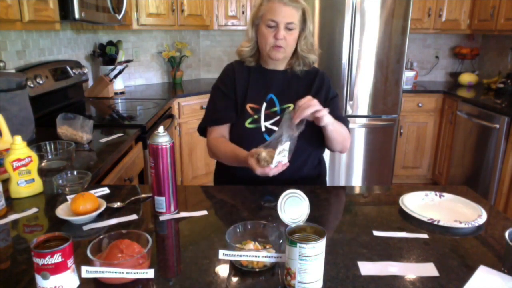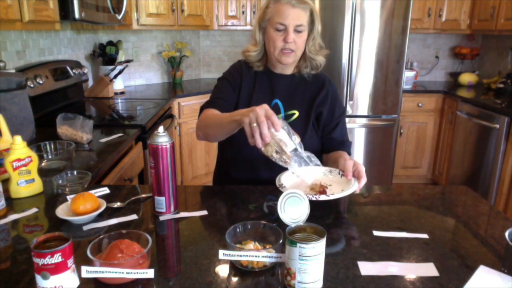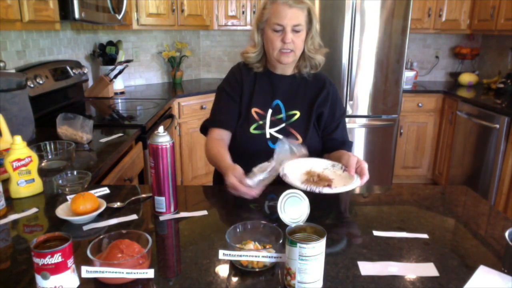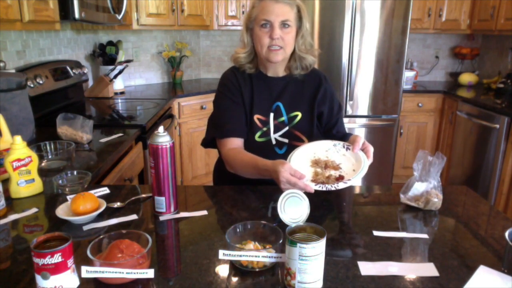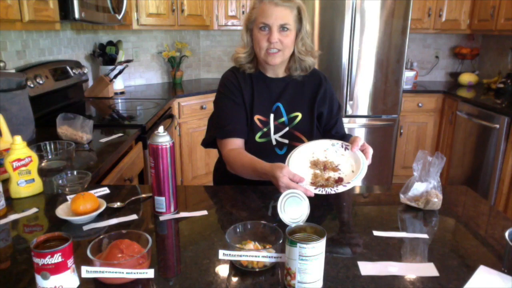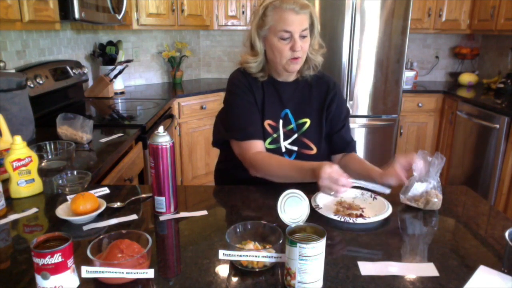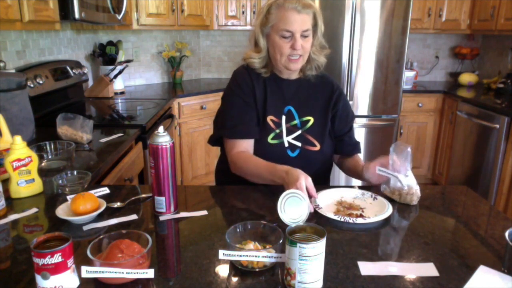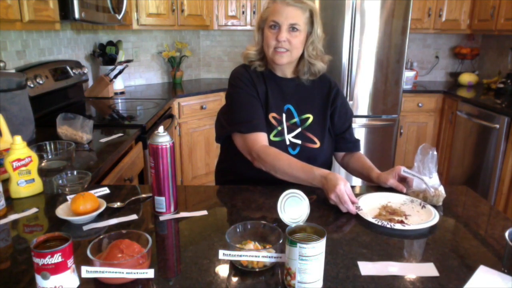Another example would be some granola. So if I poured granola into a plate, do you think that that is homogeneous or heterogeneous? If you said heterogeneous, you are correct. You can see the cranberries and the oats and the raisins in the granola.